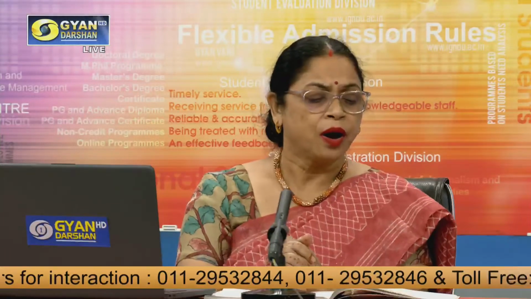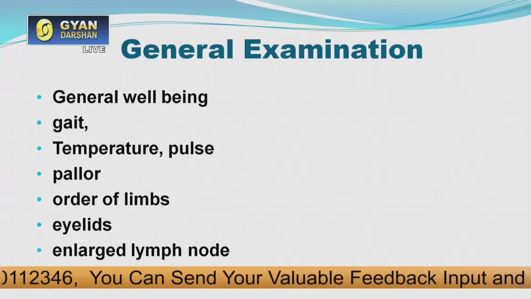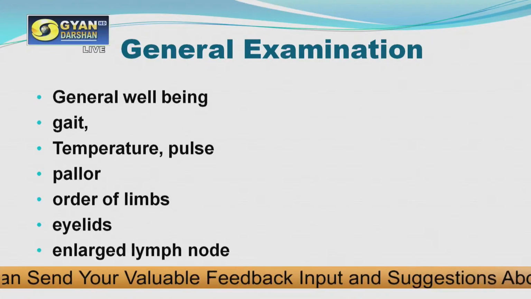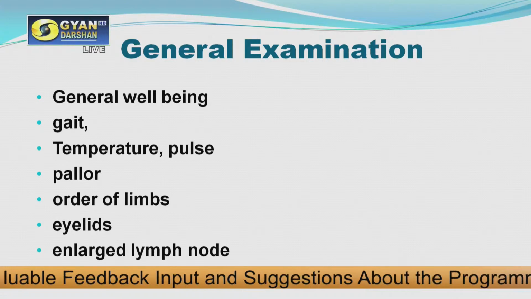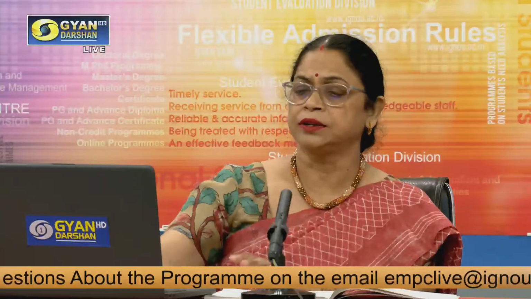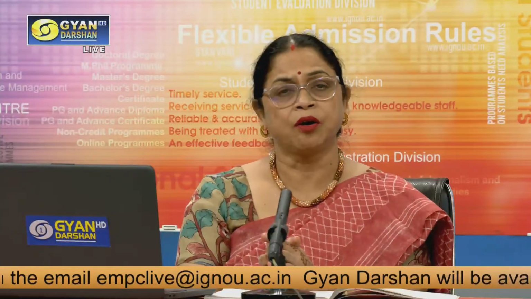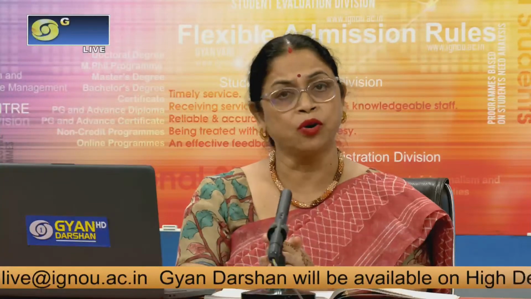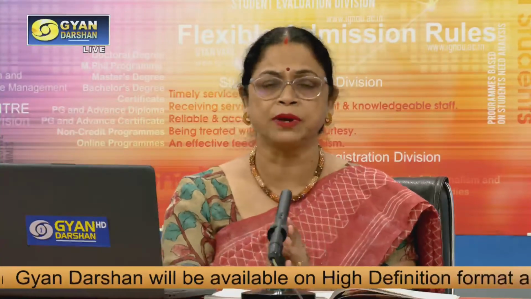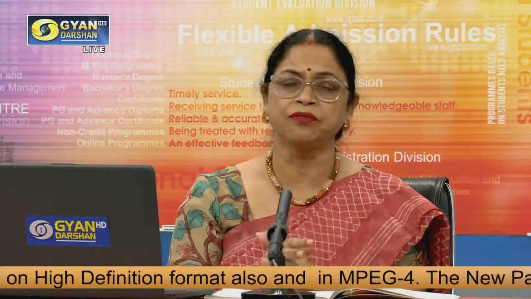In the observation, along with the general examination, you will see their gait, how they are walking, temperature, pulse, respiration, whether the patient has pallor, and you can observe the limbs and eyelids, and examine for enlarged lymph nodes if there are any. And when we say inspection or observation or look, by the look, what all can you find out, or what can be the findings in the look?